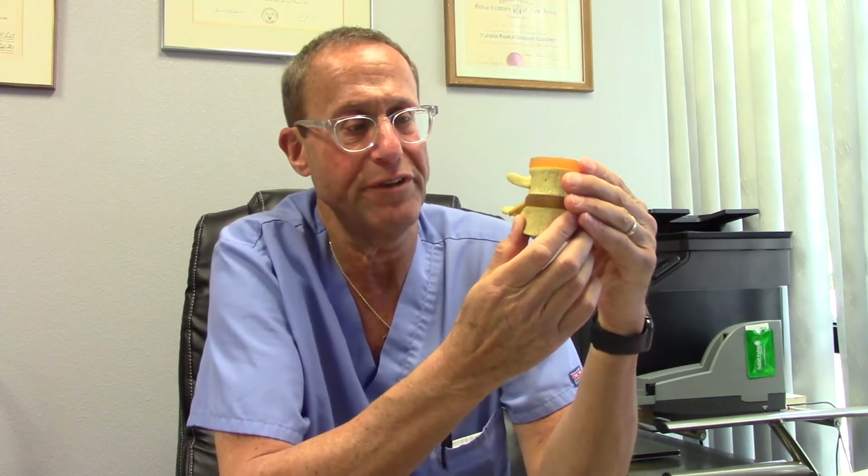The disc consists of two parts: an annulus, the fibrocartilage that surrounds a jelly-type substance, almost like toothpaste, which is called the nucleus pulposus, the nucleus for short, and the annular fibers that surround it. For a disc to be healthy, those fibers have to be healthy, especially the annular fibers.